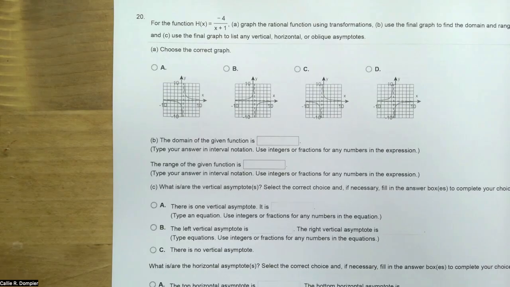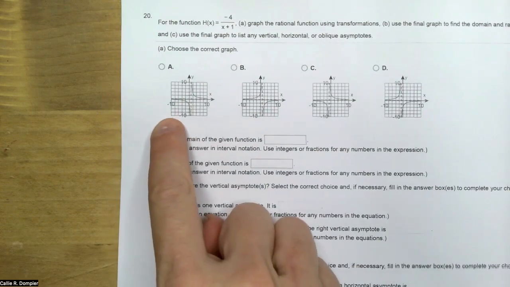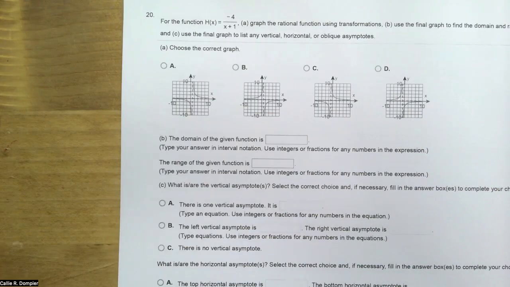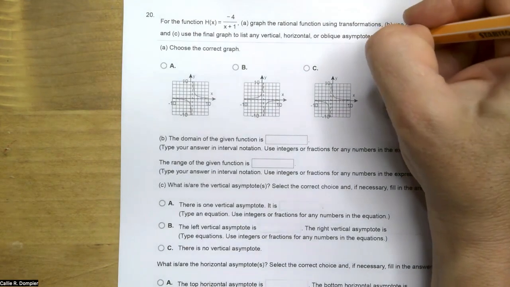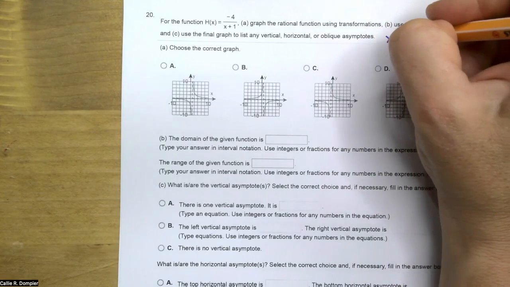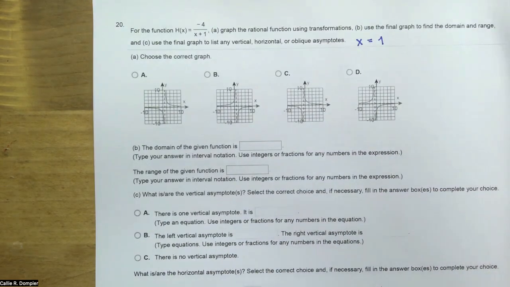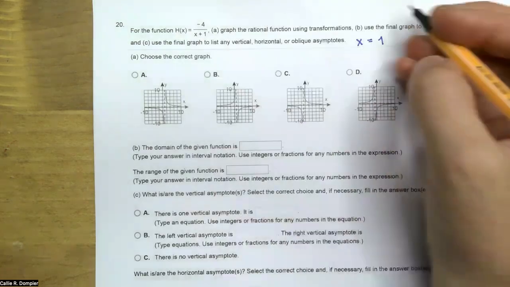Okay, for number 20, it says for the function h of x equals negative 4 divided by x plus 1, graph the rational function. So it's similar to number 16, I think it was. Choose the correct graph. It's given us 4 graphs. I'm going to find the value of y when x equals 1. Remember, h of x is equal to y.